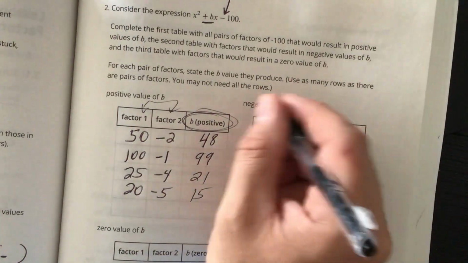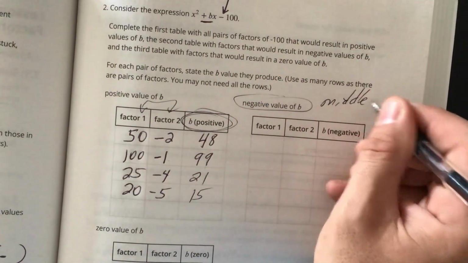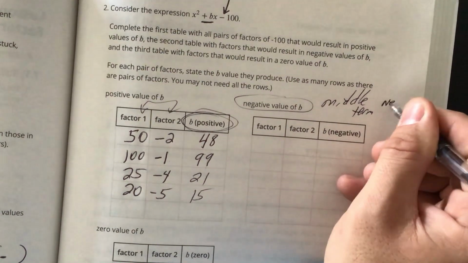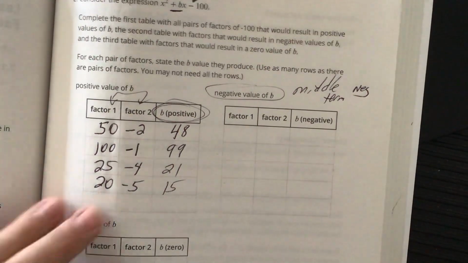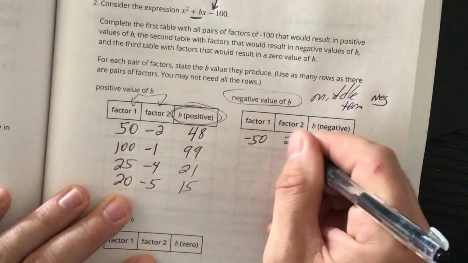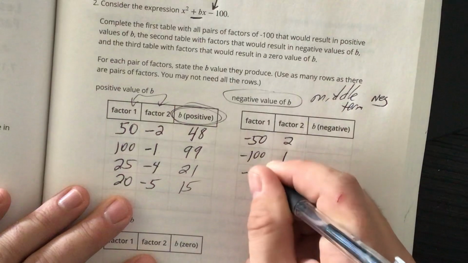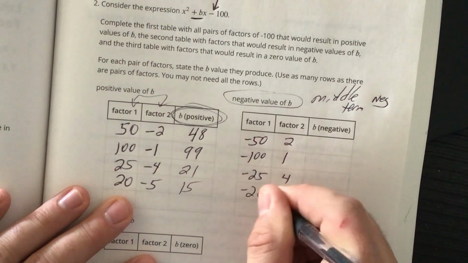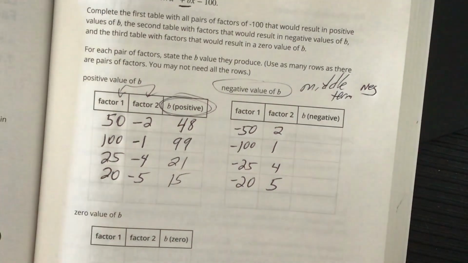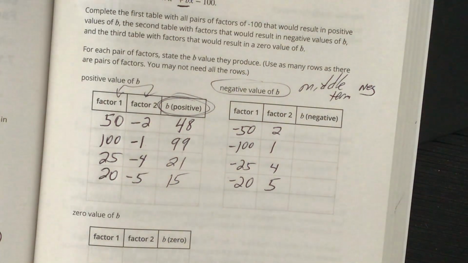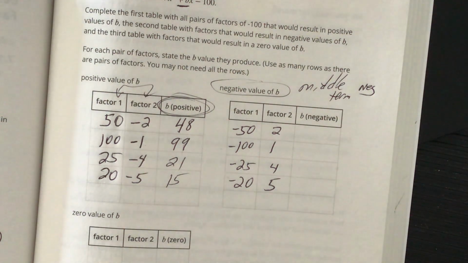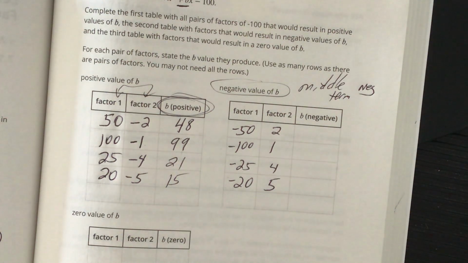Okay, now if the middle term is negative, that means your bigger number must be negative. Same factors, bigger number is negative. Add them up. I'm writing them down.